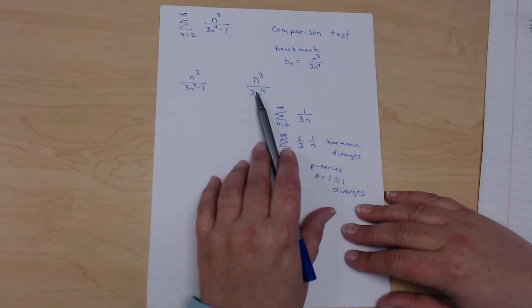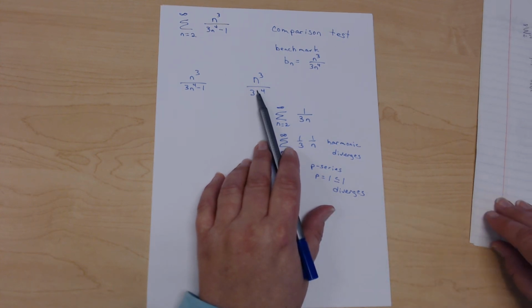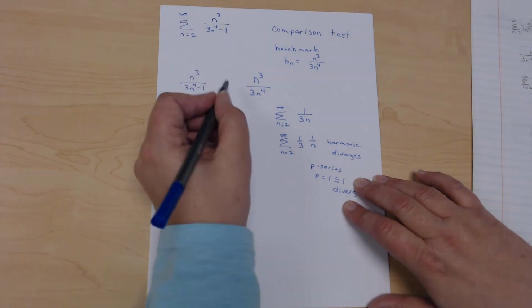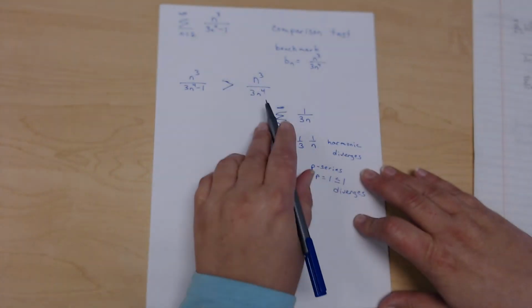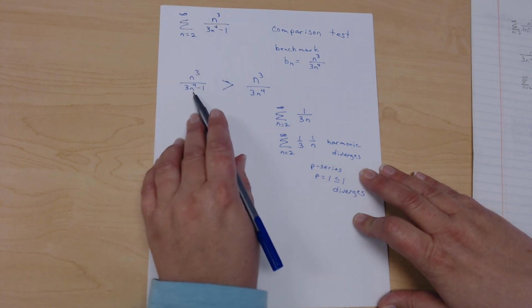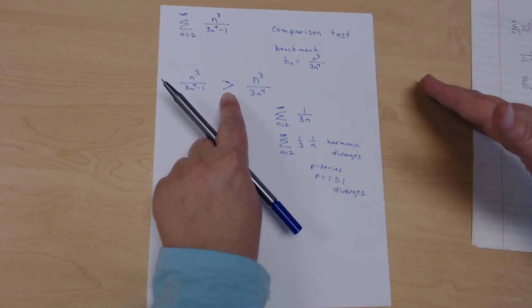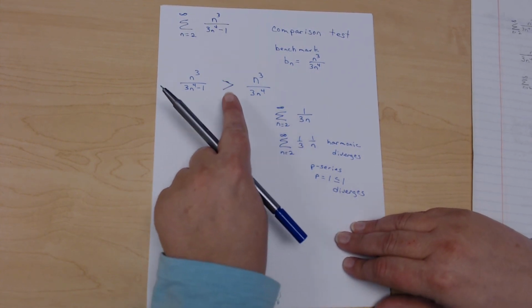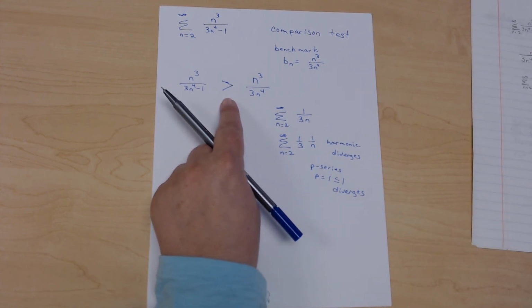All right, so what does that tell us? This diverges. If this diverges, let me make sure I say it right, then this has to be bigger. Now notice my sign is switching, but that's because this diverges. This has to even be bigger. So, is this true? If it's false, I got nothing. I got another test coming up. Aren't you excited? But if this is true, then I'm done with the problem.